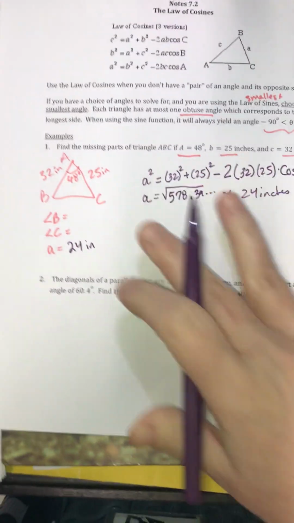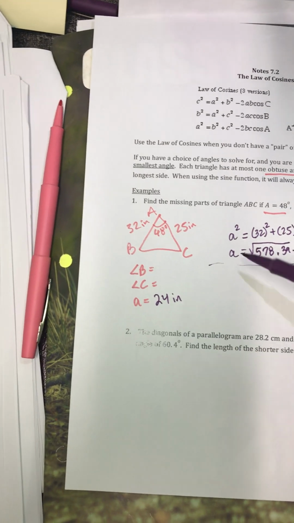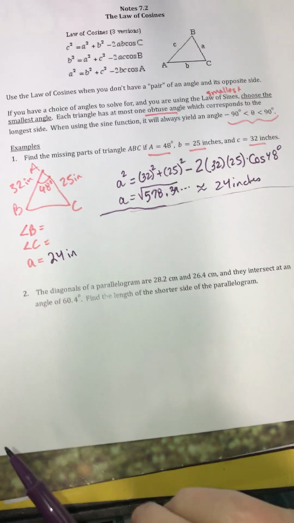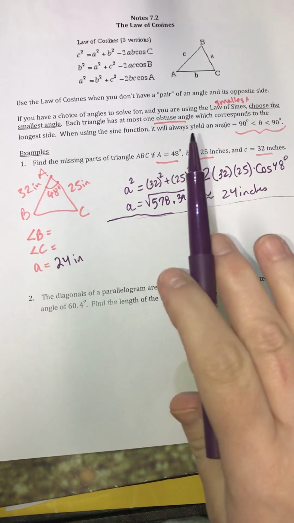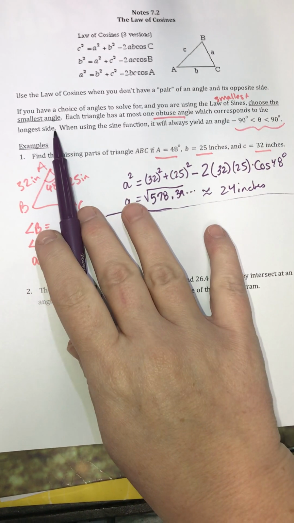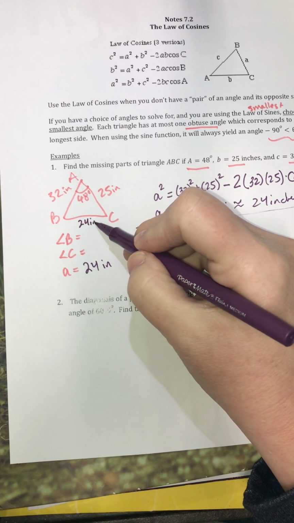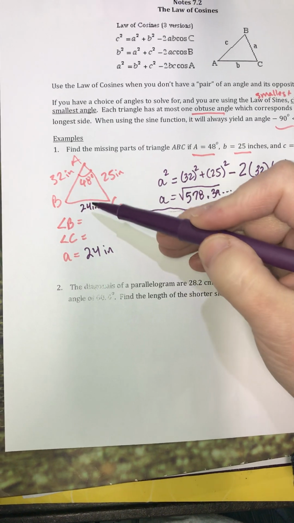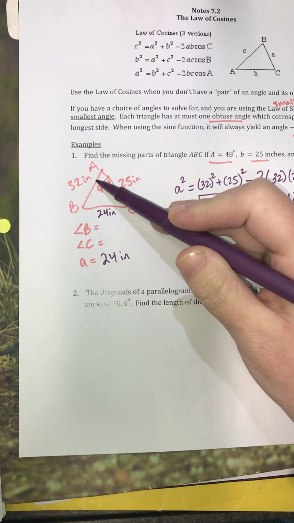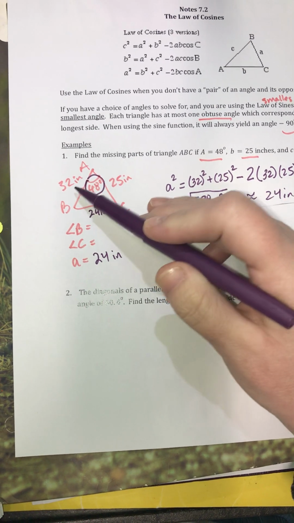Okay, I love finding side lengths when I know the other 2 sides and the angle. It's when I go to find the next angle that I'm going to choose the quickest and easiest route. So I want to use law of sines, but we had a warning up here. If you're going to use law of sines, choose the smallest angle. Well, I don't know what the smallest angle is, or do I? I actually do. 48 is the angle that gives me 24 inches, which is the smallest side. Therefore, this is the smallest angle. Angle B will be slightly larger, and angle C will be the largest.